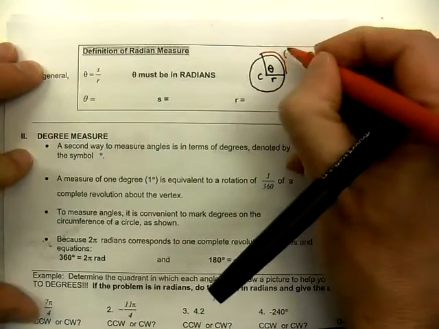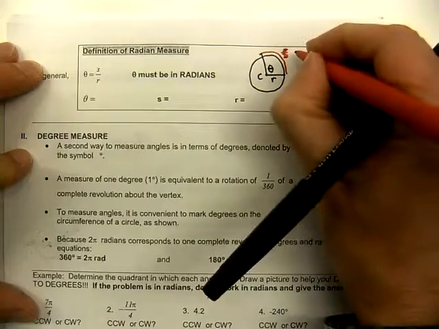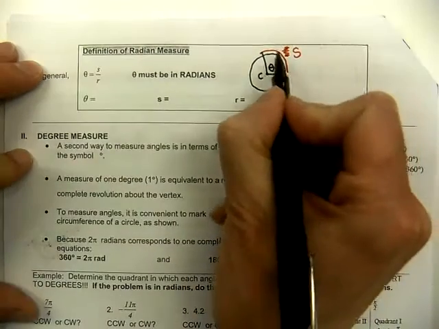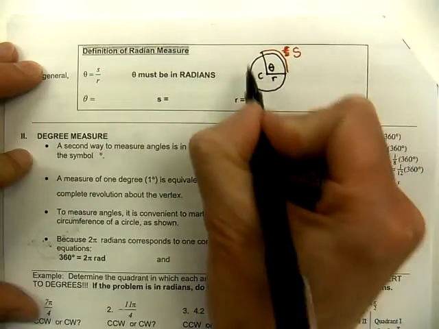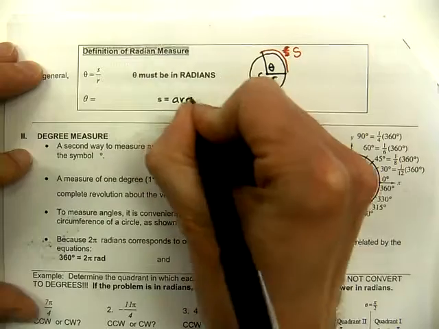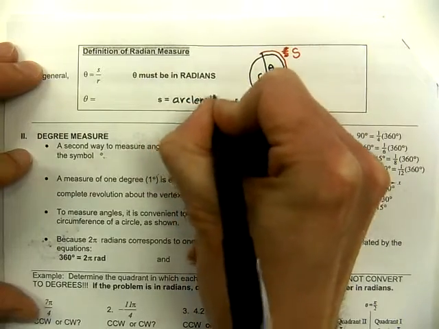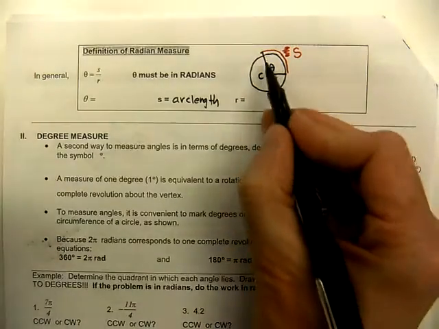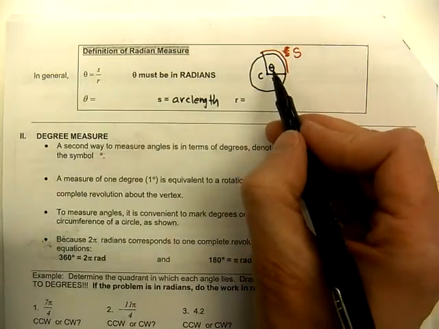We need another symbol here. We want to use the letter S. That stands for the distance around a circle, but not all the way around. All the way around would be the circumference. We're going some of the way around, so we call this the arc length. And we can use that arc length and the radius to help us find that angle of rotation, which we're actually doing in the next lesson.